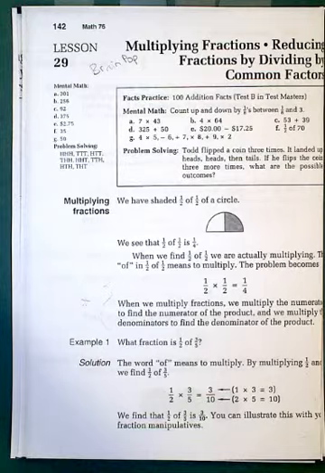Today we will be looking at lesson 29. We are really starting to get into some math that I kind of call crazy fun. I enjoy all of the things we get to do with fractions, both now and in the future. Today we begin with multiplying fractions, and also we take a quick look at how we can quickly and simply reduce fractions by dividing by common factors.